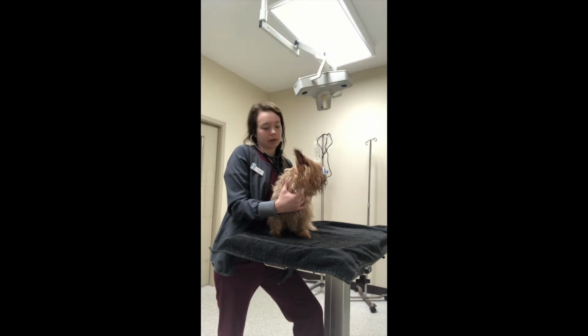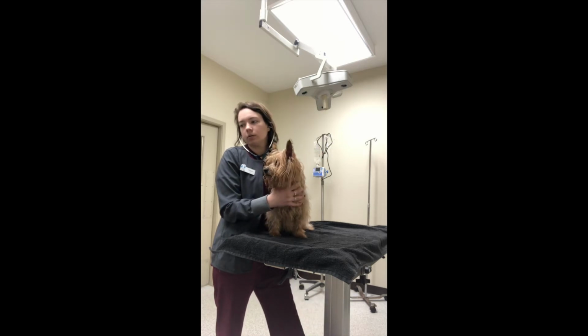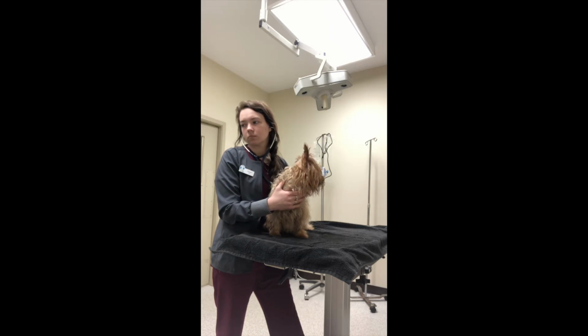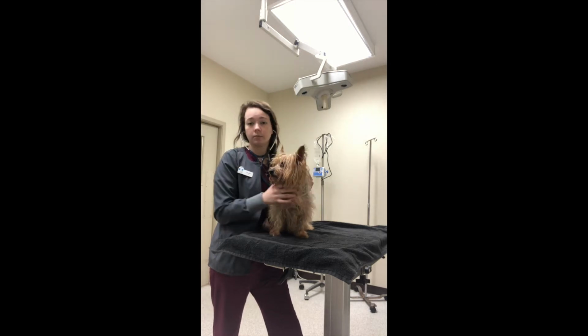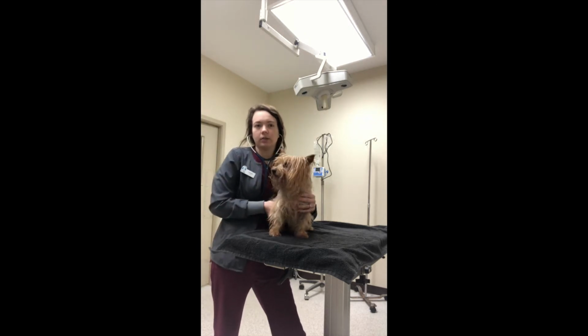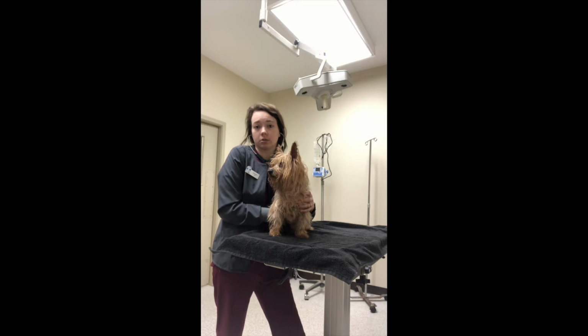Then I'm going to get a heart rate, so I'm going to count the beats within 15 seconds and then multiply it times 4. Okay, so there was 25 beats within 15 seconds, so the beats per minute is 100. And any abnormalities that you're going to listen for are swishes between the heartbeats. That would indicate a heart murmur, and then you would report that to the doctor.